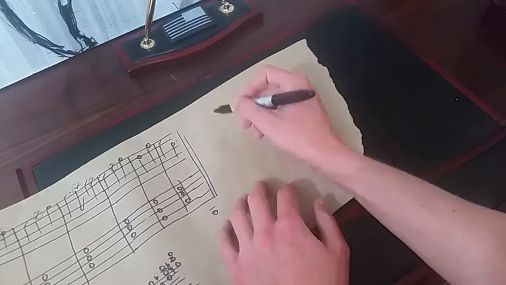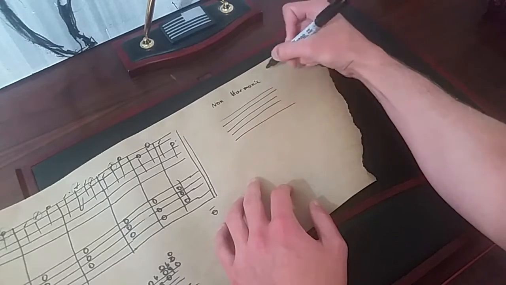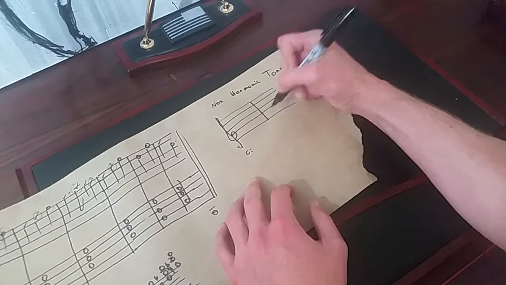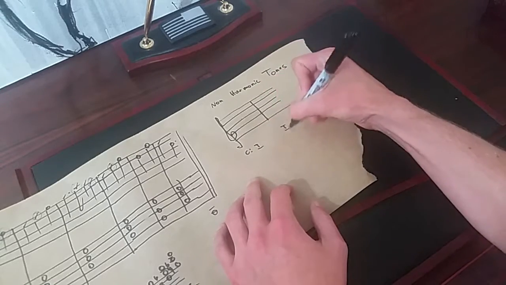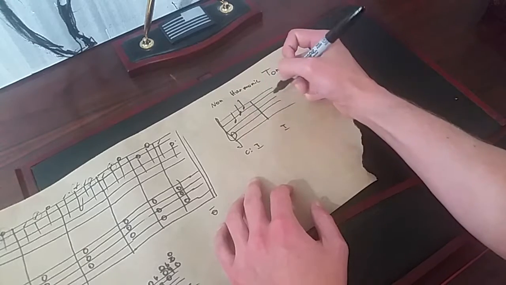The first is a passing tone. A passing tone is found on a weak beat, approached by step from a harmonic tone on a weak beat, and resolved by step in the same direction to a harmonic tone on a strong beat. It would sound like this.